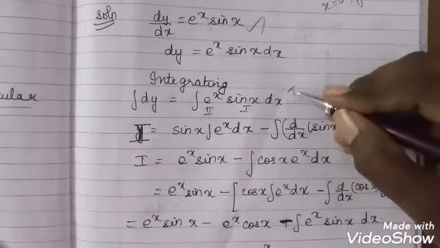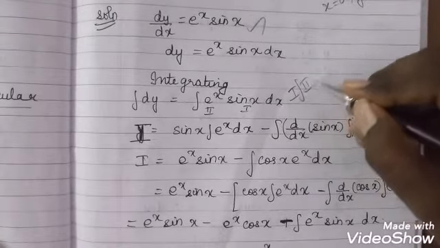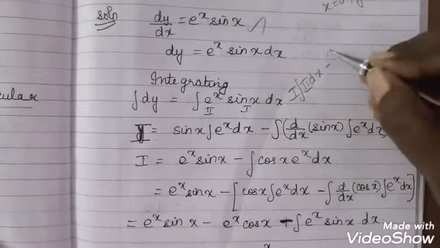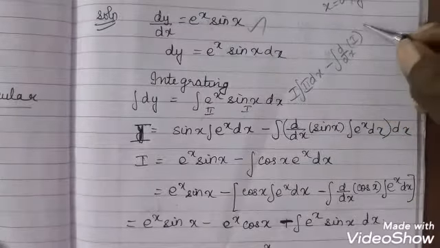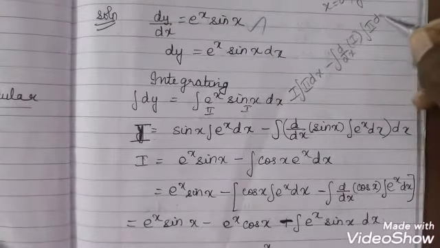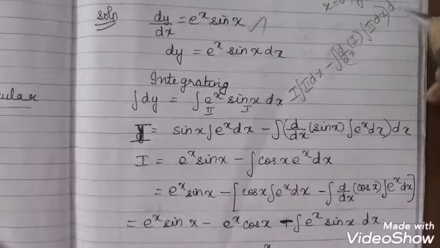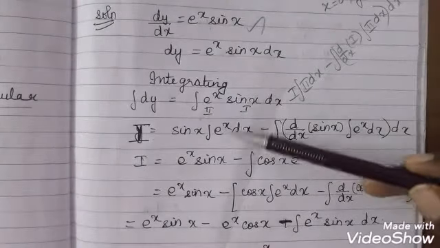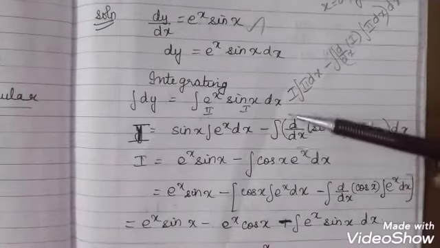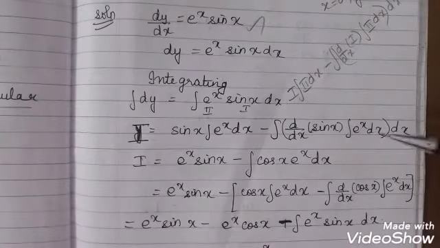I've already written the formula also here. First one into integration of the second one, minus integration of d by dx of the first one into integral of the second one with respect to x, the whole thing with respect to x. This is what you get here. So sin x into integral of e power x dx minus integral of d by dx of sin x into integral of e power x, the whole thing dx.